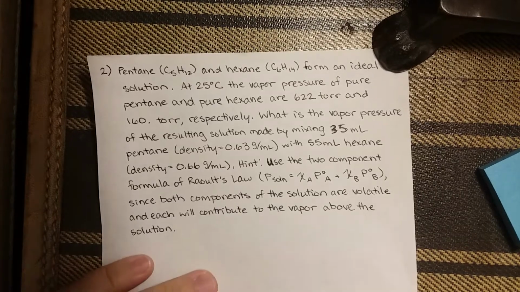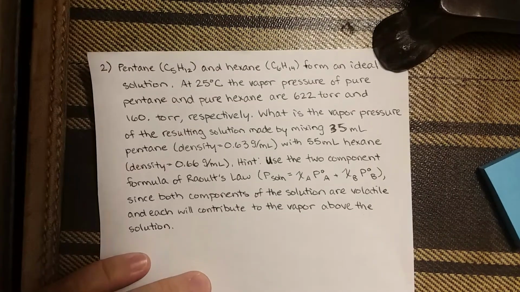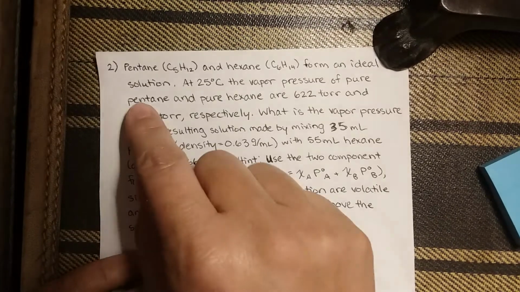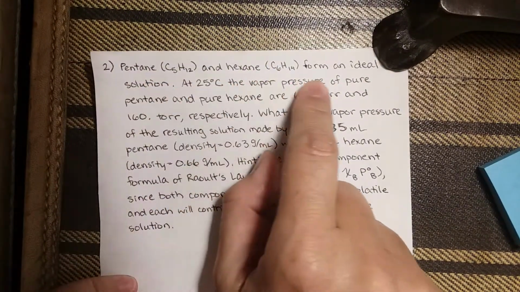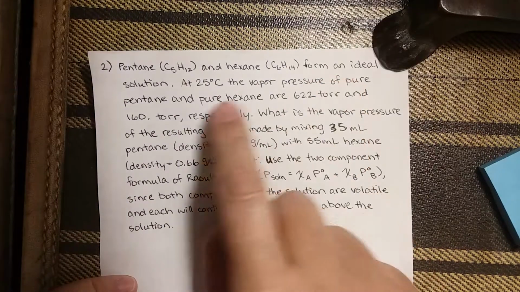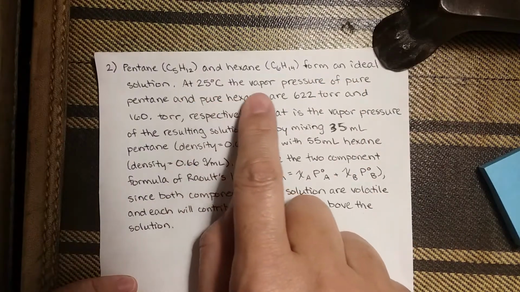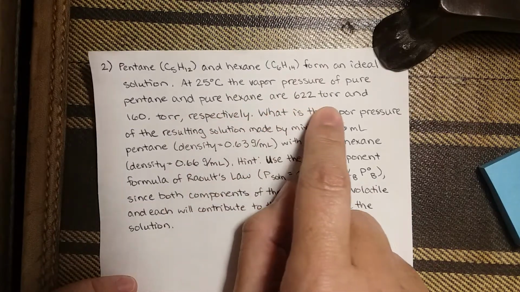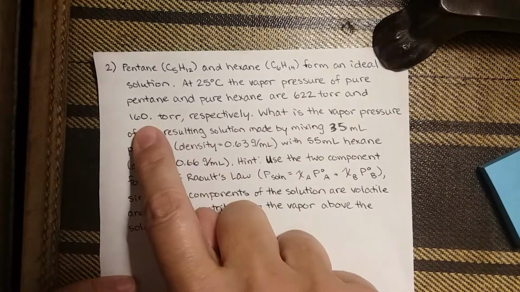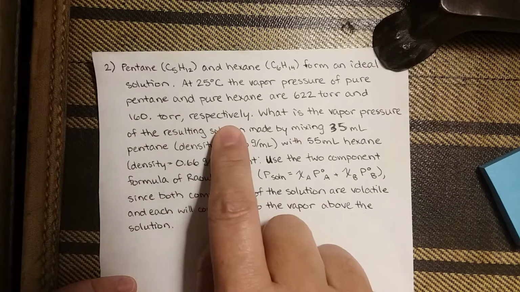Hello, so we've got quite a long problem here with a long solution. So let's get started. All right, so pentane and hexane form an ideal solution. At 25 degrees Celsius, the vapor pressure of pure pentane and pure hexane are 622 torr and 160 torr, respectively.